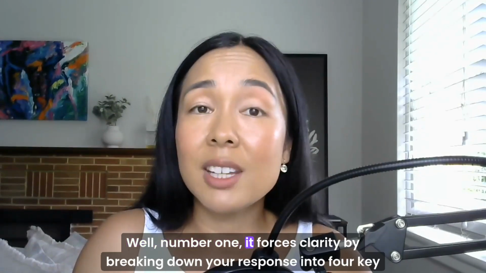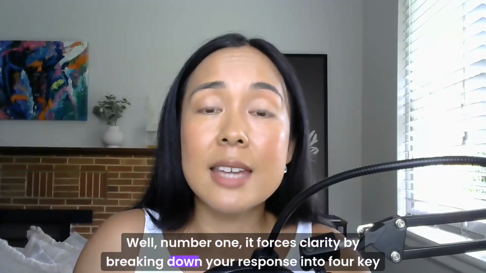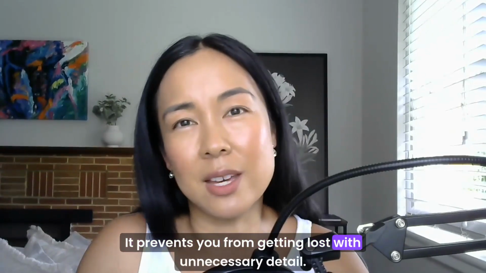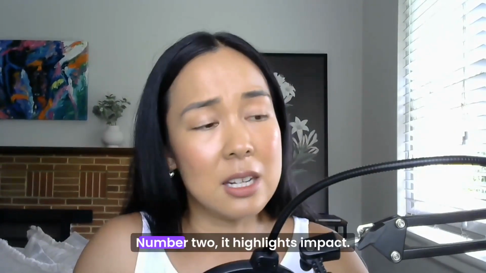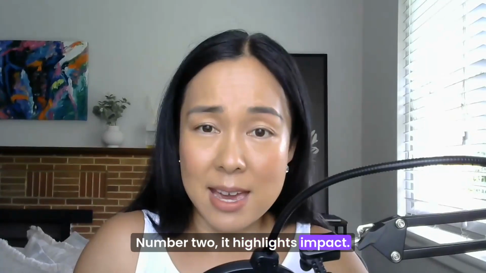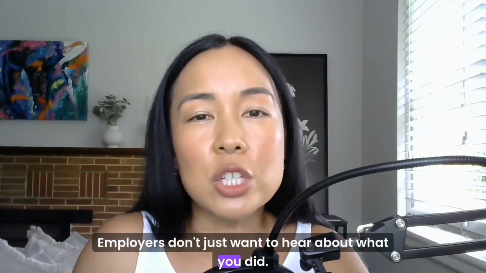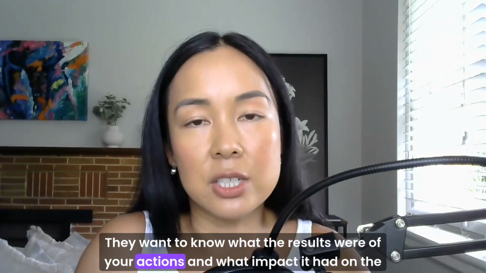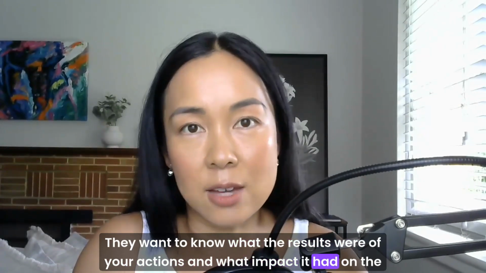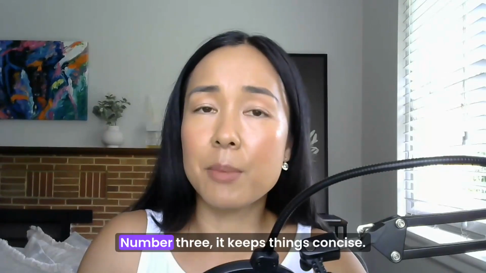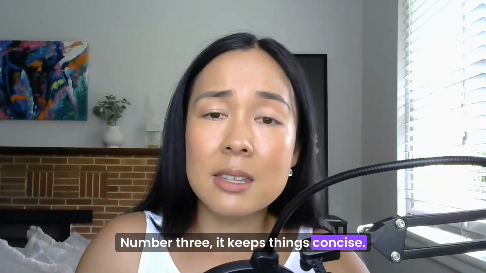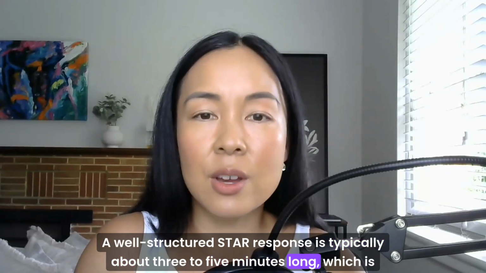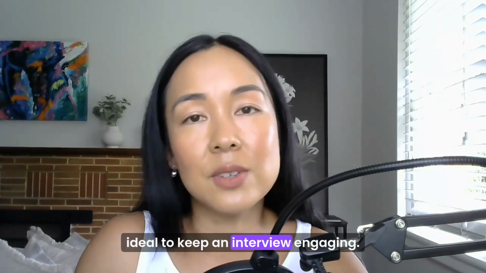Well, number one, it forces clarity. By breaking down your response into 4 key elements, it prevents you from getting lost with unnecessary detail. Number 2, it highlights impact. Employers don't just want to hear about what you did, they want to know what the results of your actions were and what impact it had on the business. Number 3, it keeps things concise. A well-structured STAR response is typically about 3 to 5 minutes long, which is ideal to keep an interview engaging.